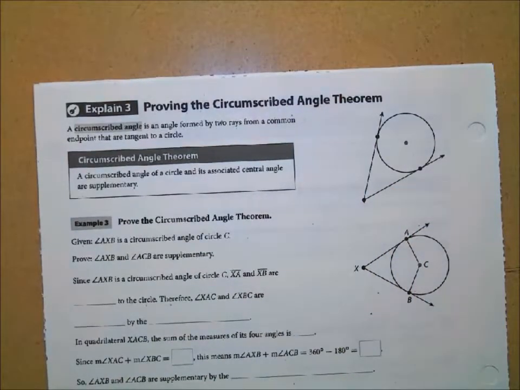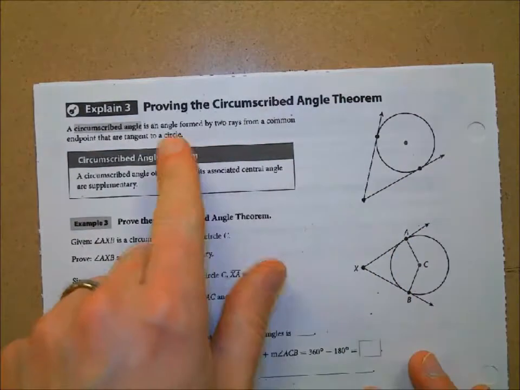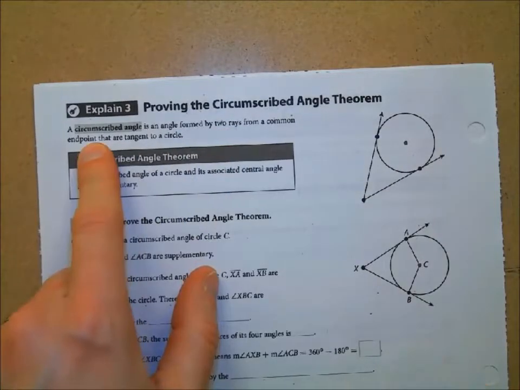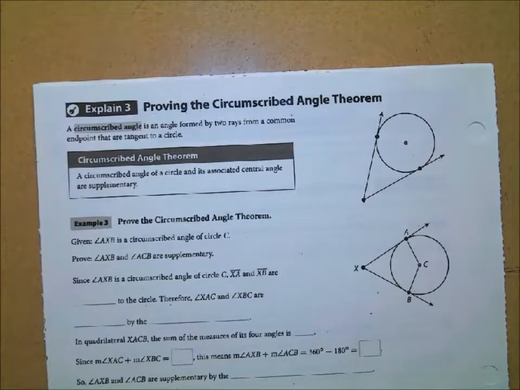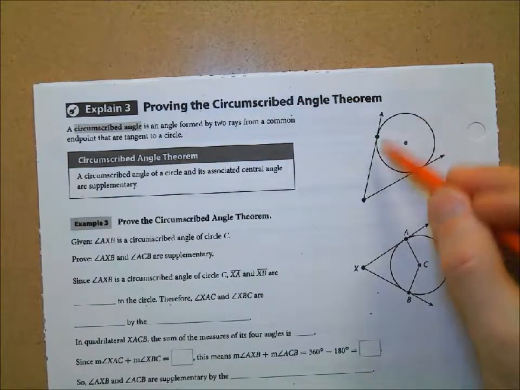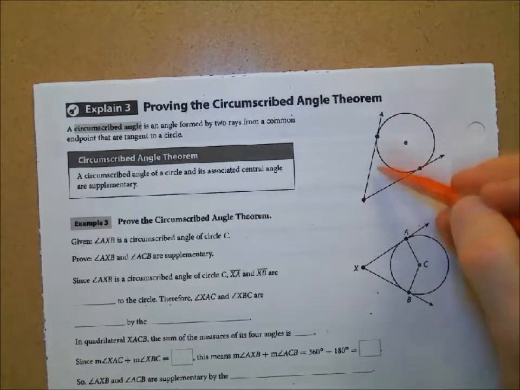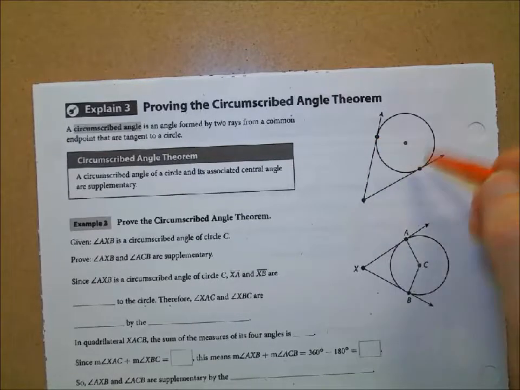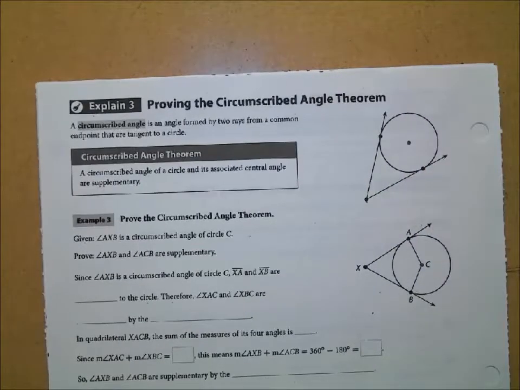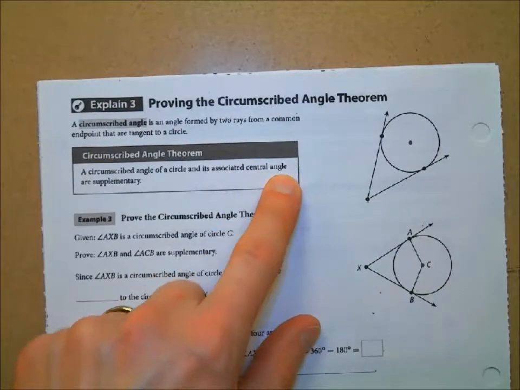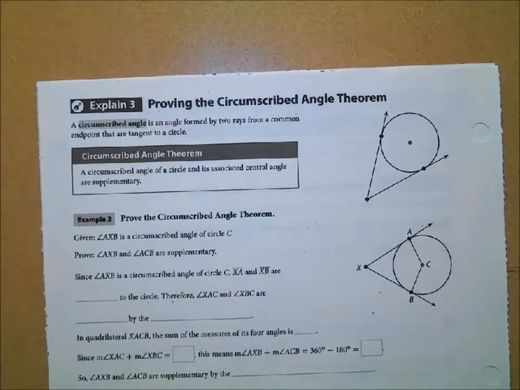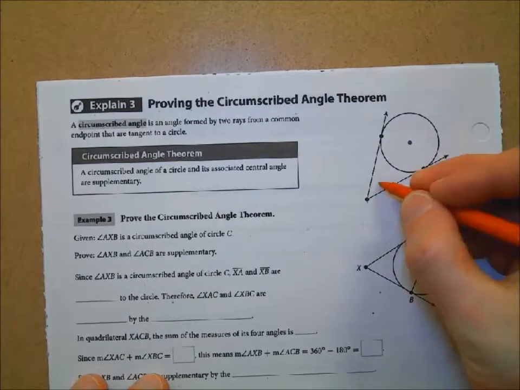It's an angle formed by two rays from a common endpoint, so there's our common endpoint, that are tangent to a circle. Okay, so this is a circumscribed angle. The circle fits just inside that angle so that one side of the angle touches the circle at a point of tangency, and the other side of the angle is tangent to the circle. A circumscribed angle of a circle and its associated central angle are supplementary.